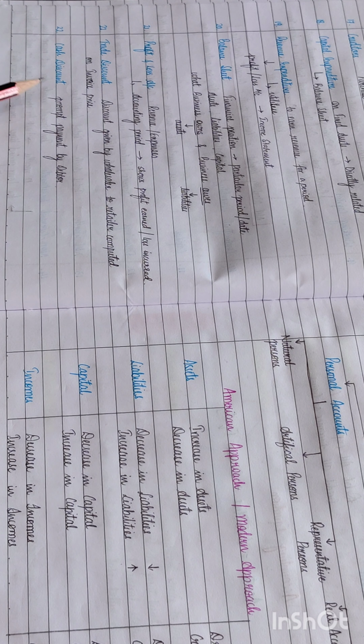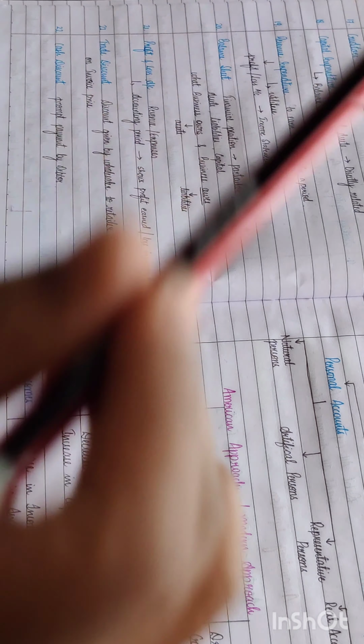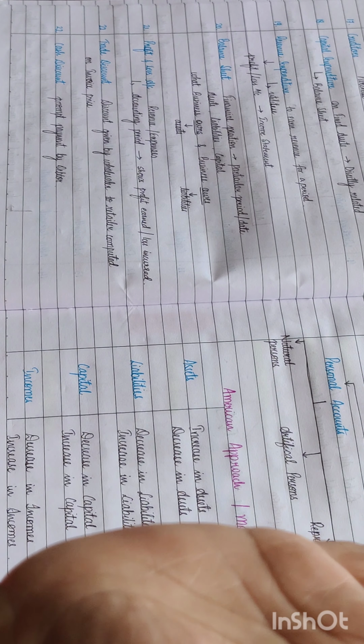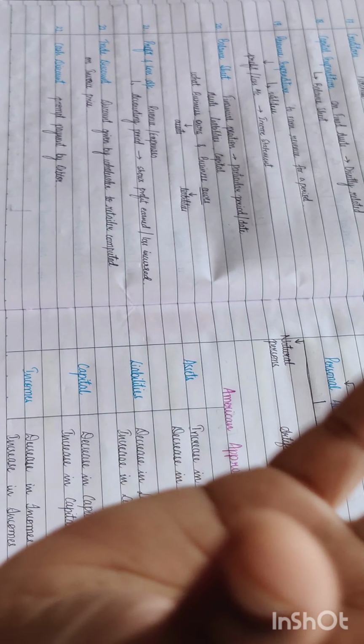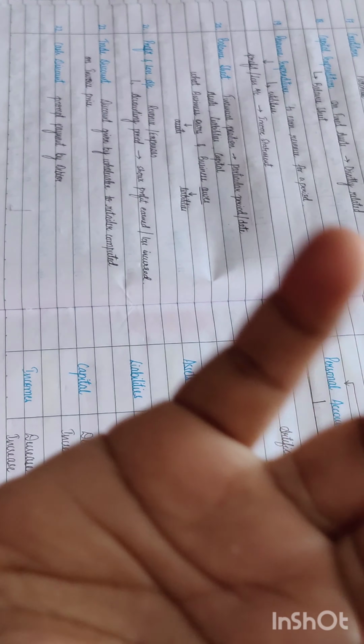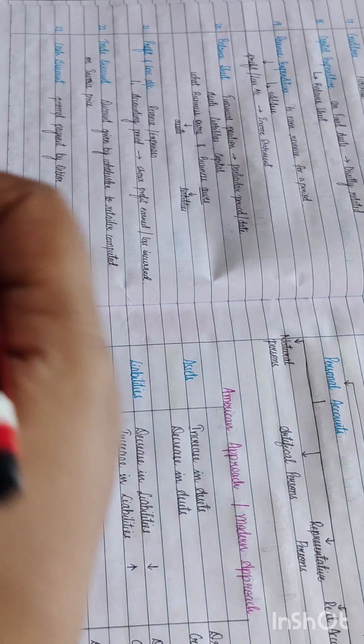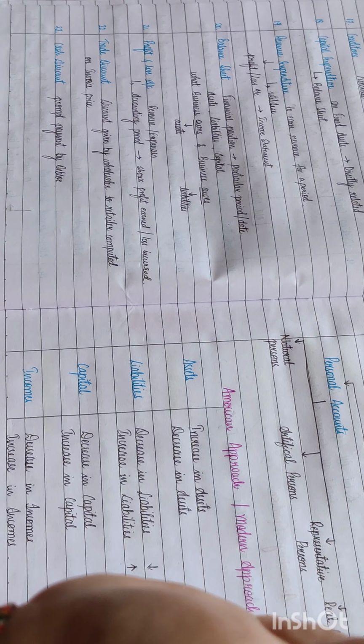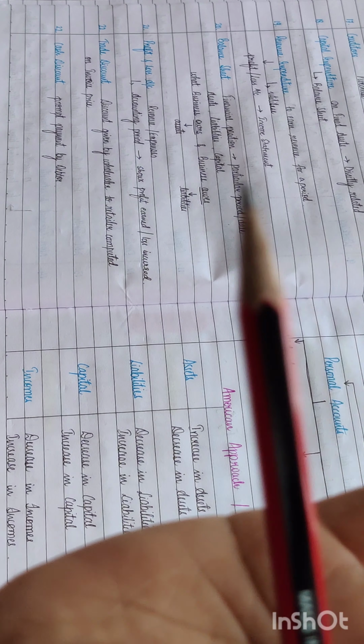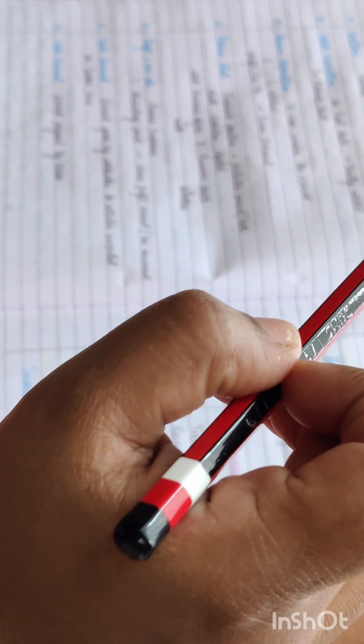Same with cash discount. Cash discount means when cash is paid directly. Now something we have purchased from a wholesaler, and then we pay it in cash there itself, so we get a cash discount. So directly we have paid.